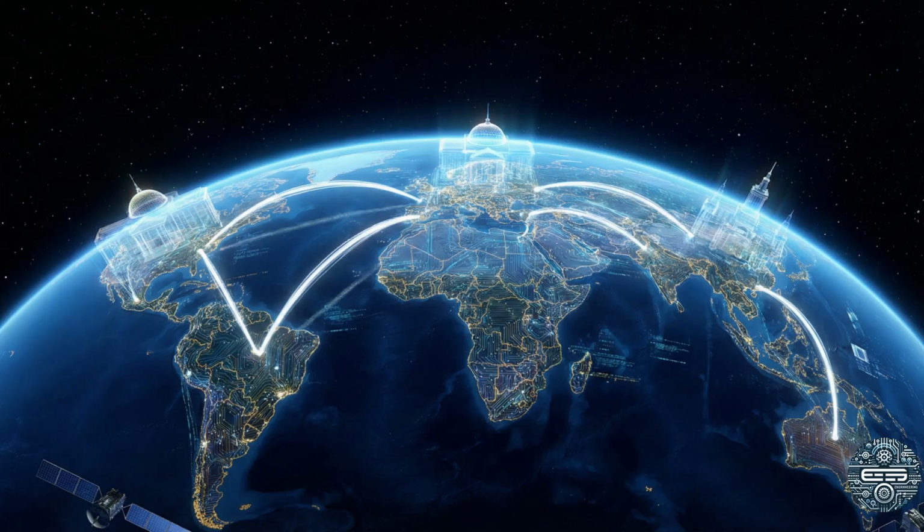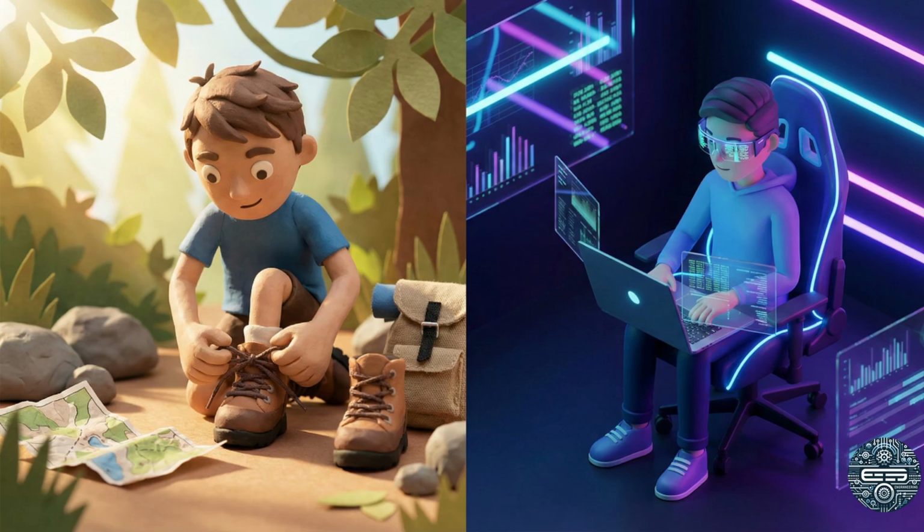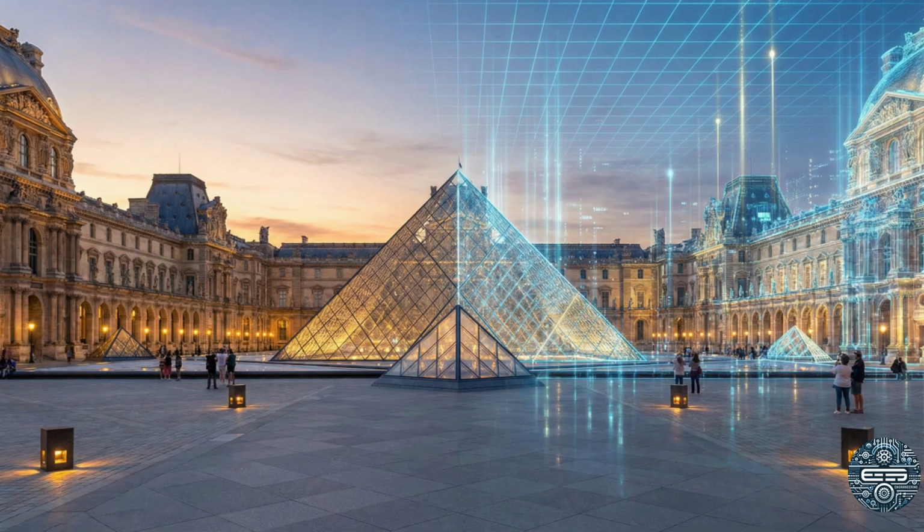We think the internet is a cloud, but it's actually a journey. To understand how a website works, we have to stop looking at code and start looking at architecture. Every time you click a link, your computer sends a messenger on a round trip journey to fetch data. Let's visualize that messenger as a person named Adam, and the website as the Louvre Museum.